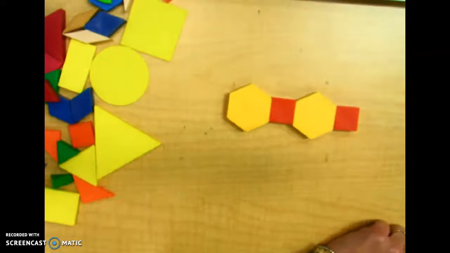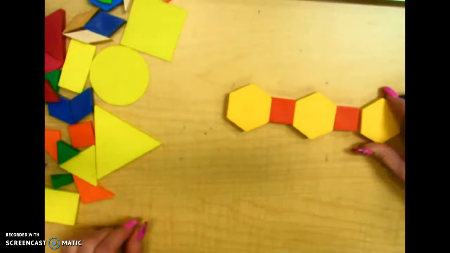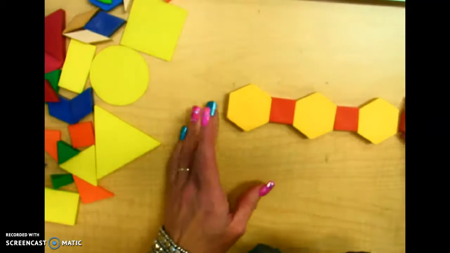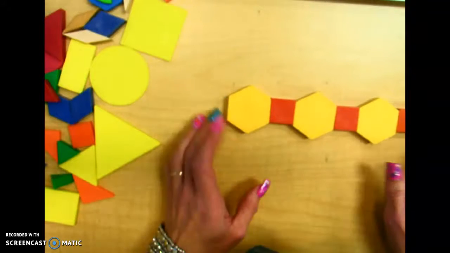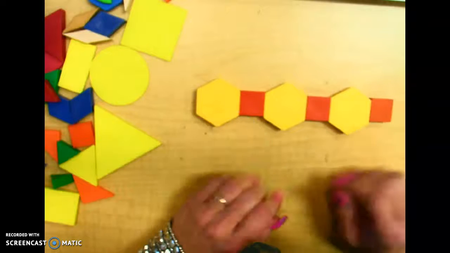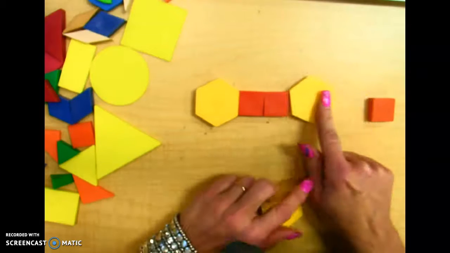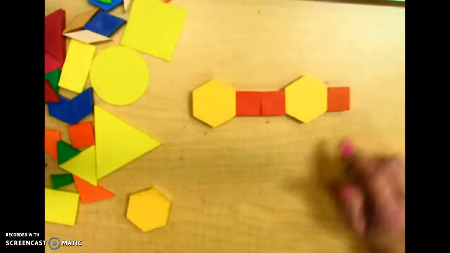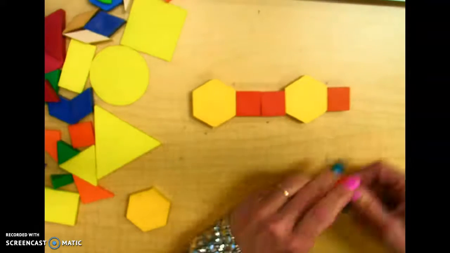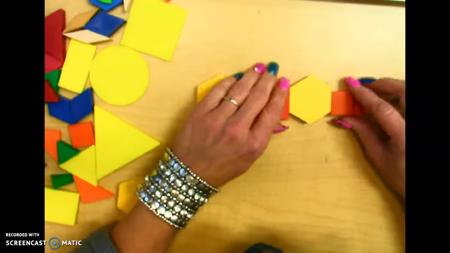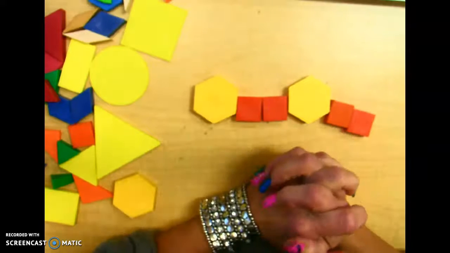Hexagon, square. Very good. I could keep it going, or I could make a different one. How about hexagon, square, square? Hexagon, square, square. All types of things we can do with our shapes.